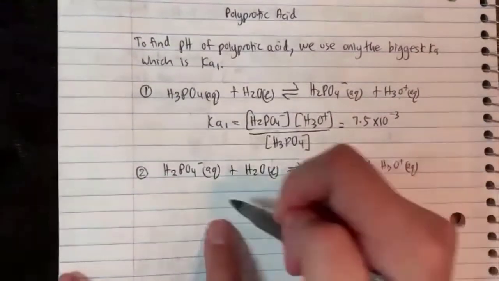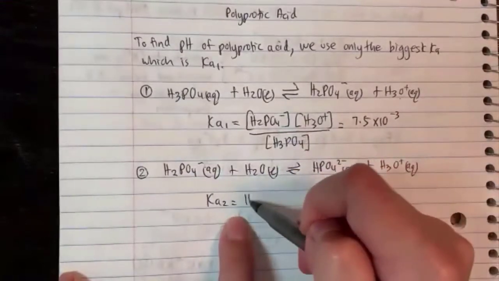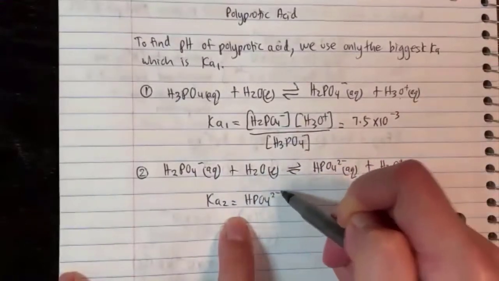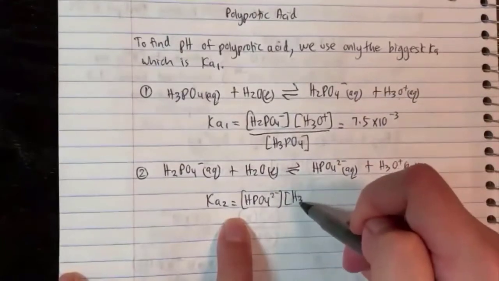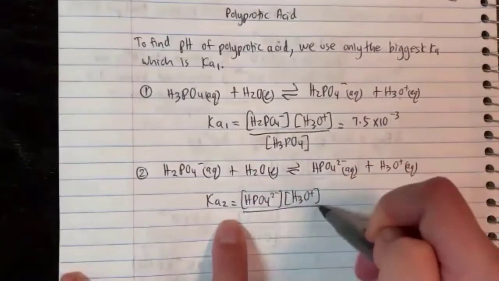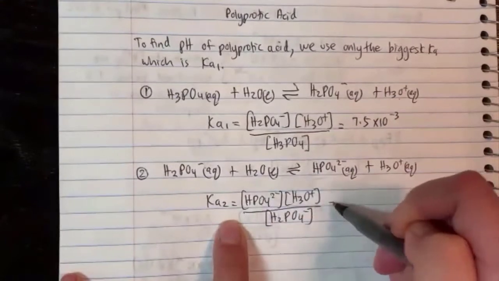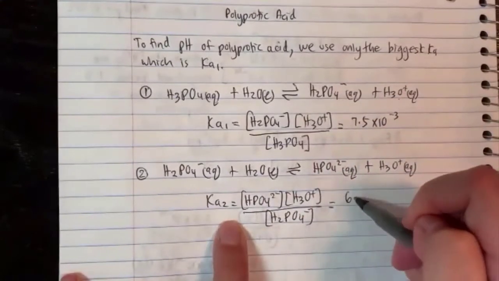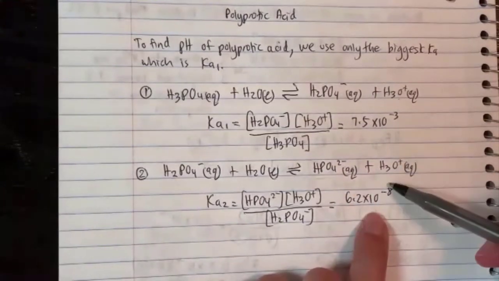Okay, and then the Ka2 stands for HPO4 2 negative times hydronium divided by H2PO4 negative. That was a smaller number. It was like 6.2 times 10 to the minus 8. See how much smaller that is?